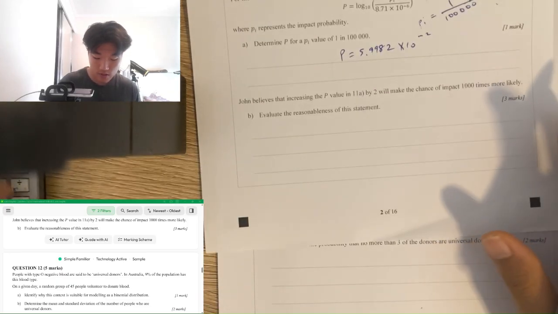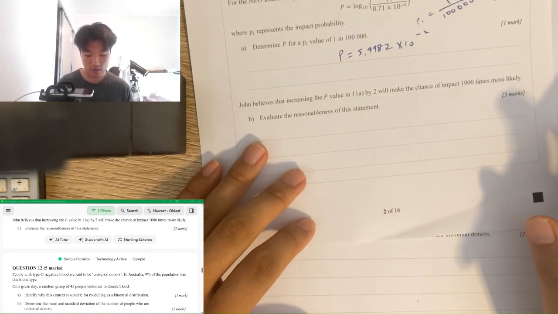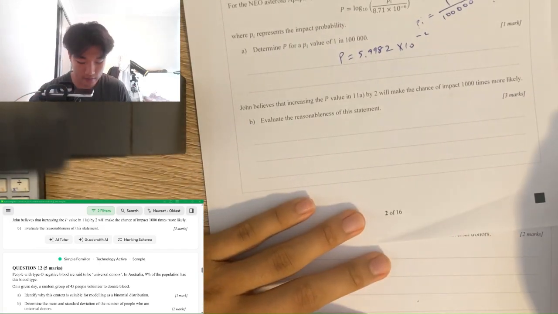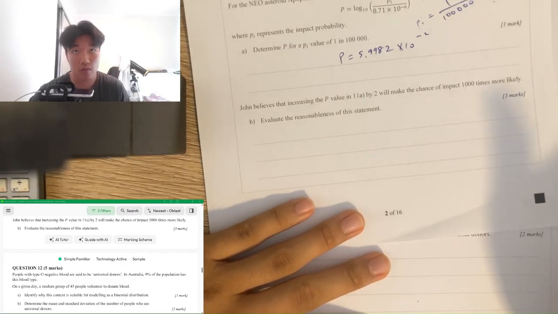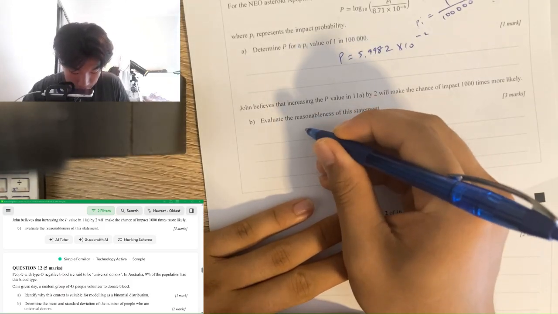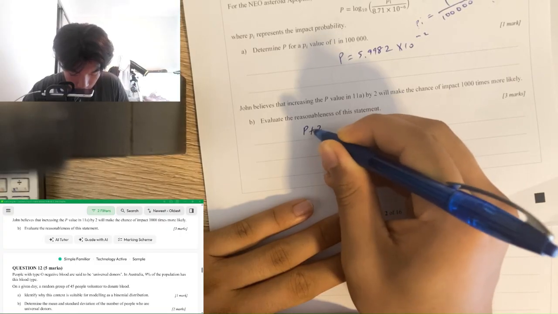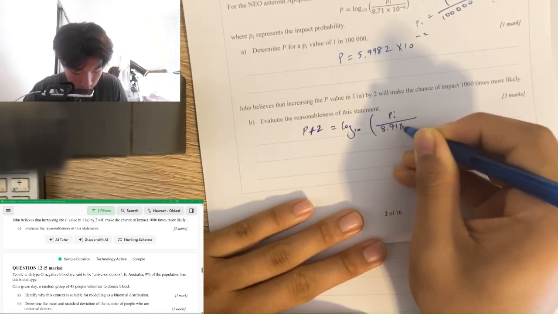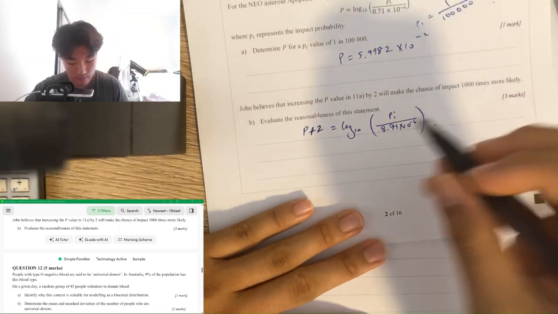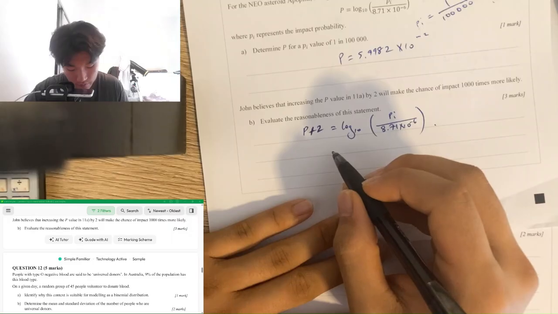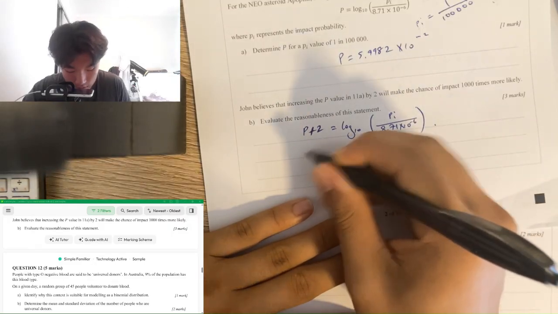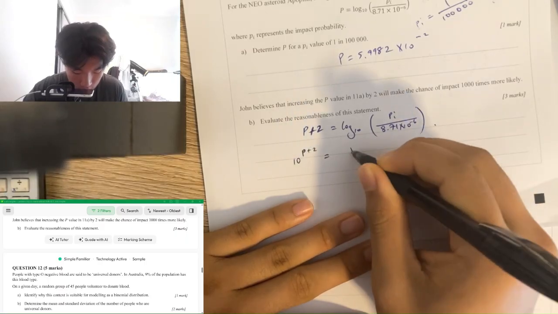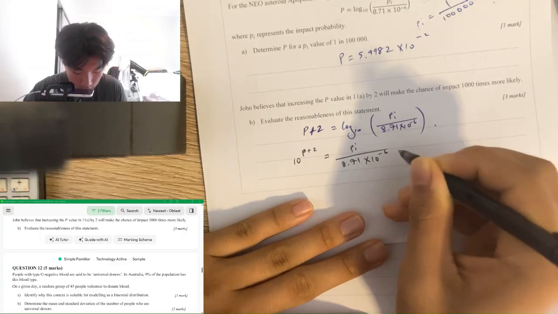John believes that increasing the p-value by 2 will make the chance of impact 1,000 times more likely. Increasing by 2, I think that means adding, because if it was doubling, they would just say double, you know? Okay, let's think about it. P plus 2 equals log base 10 of pi. And you change it to exponential form, so 10, which is the base, to the power of p plus 2, equals pi over 8.71 times 10 to the negative 6.